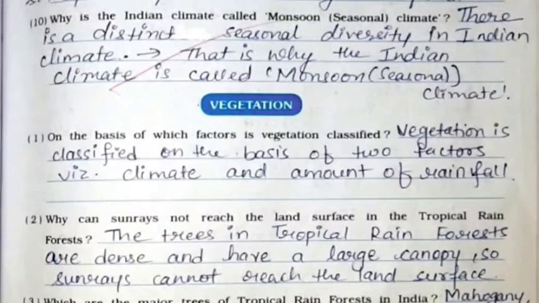Tenth one, why is the Indian climate called monsoon or seasonal climate? There is a distinct seasonal diversity in Indian climate. That is why the Indian climate is called monsoon or seasonal climate. Now the question answers for vegetation.